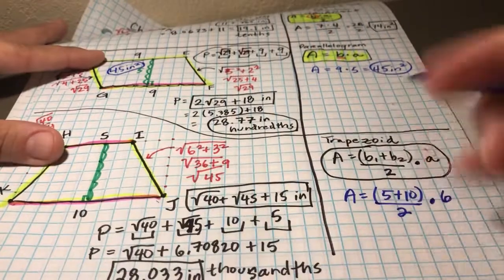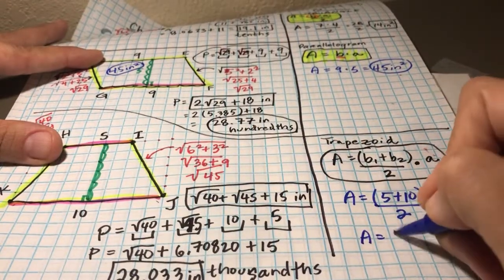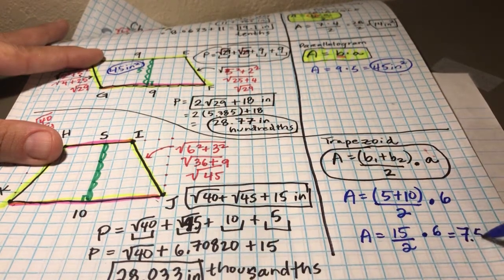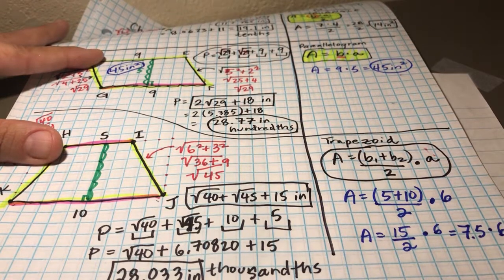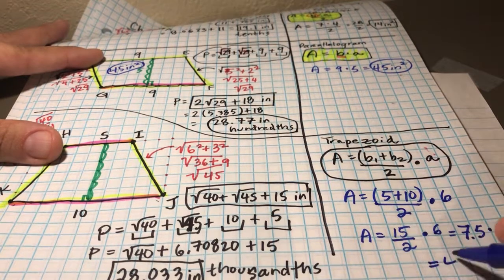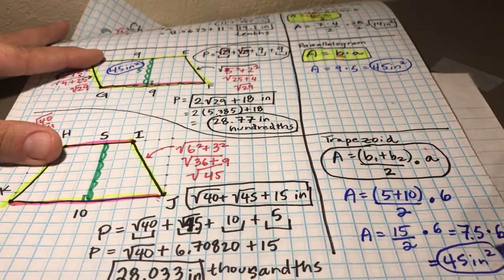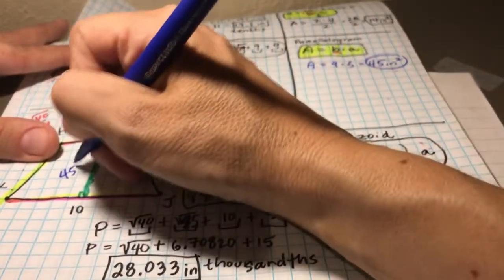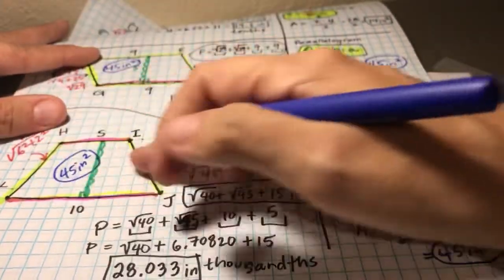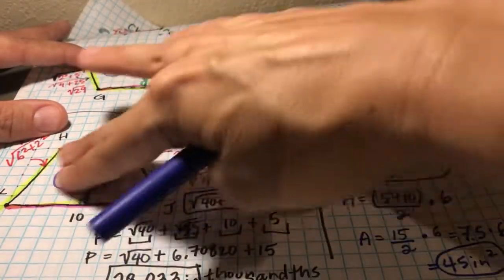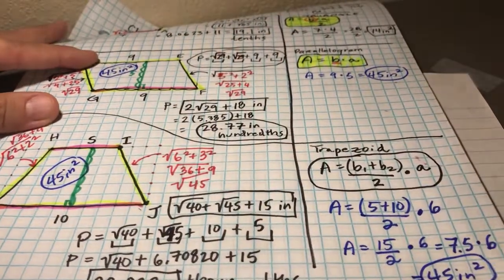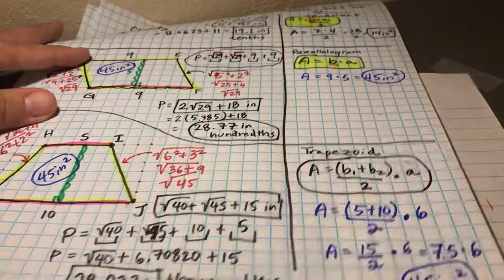Now let's just finish the math. So the area is 5 plus 10, which is 15, divided by 2 times 6. So that would be 7.5 times 6. Well, interesting. 7.5 times 6 would be 45 inches squared. Okay. And because there's room, I'm going to put my answer inside the shape. 45 inches squared, because that's what area is. It's the space this takes up inside of here. Perimeter is the length of the outside if you added them all up. Area is the space inside.